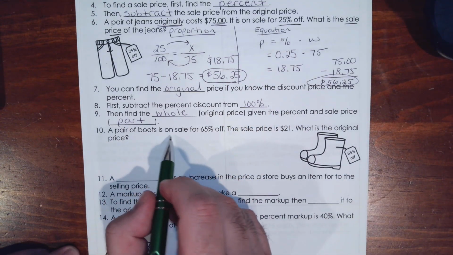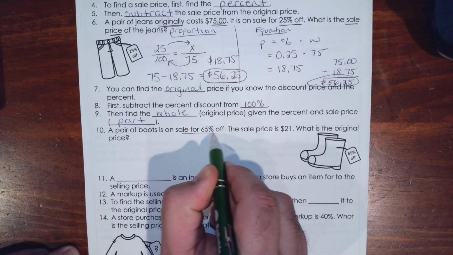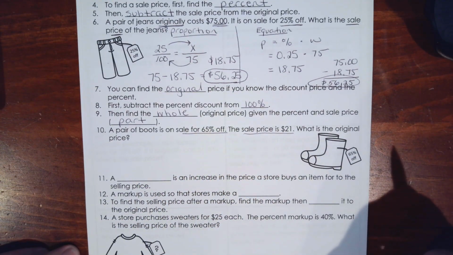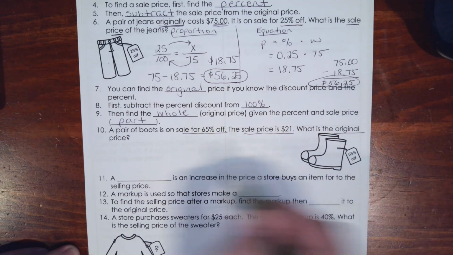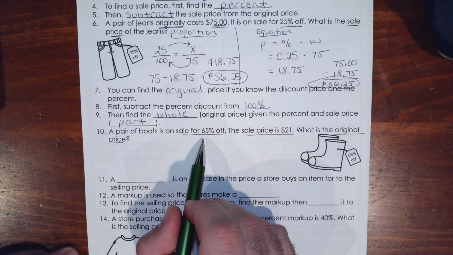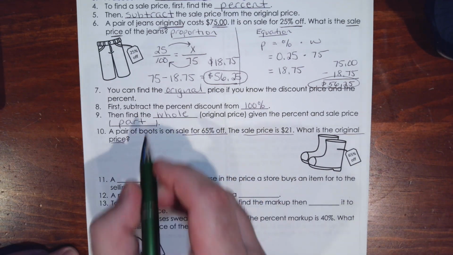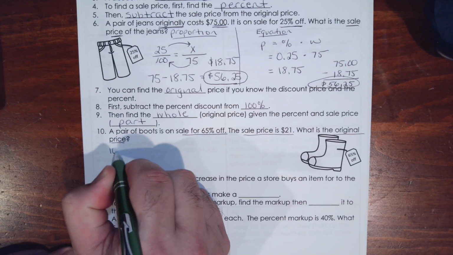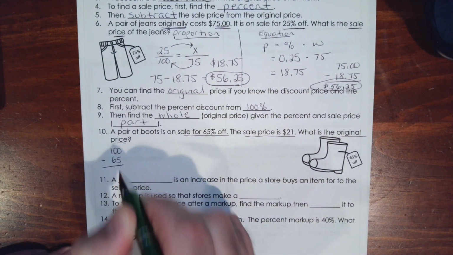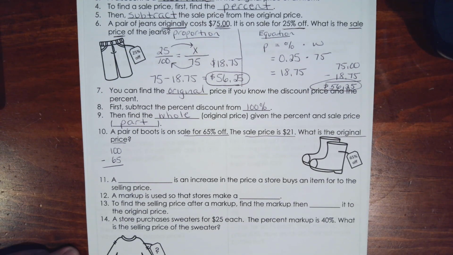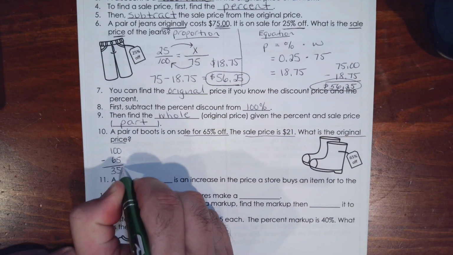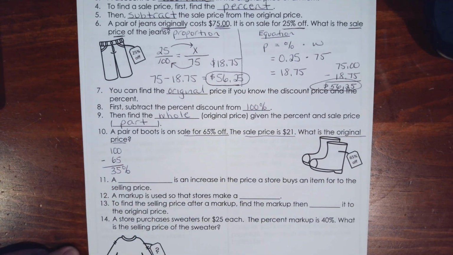So it says a pair of boots is on sale for 65% off. The sale price is $21. We have to find the original price. So if the sale is for 65% off, we have to think about what the customer is actually paying. And so if we subtract 100 minus 65, we see that the customer is paying for 35%.